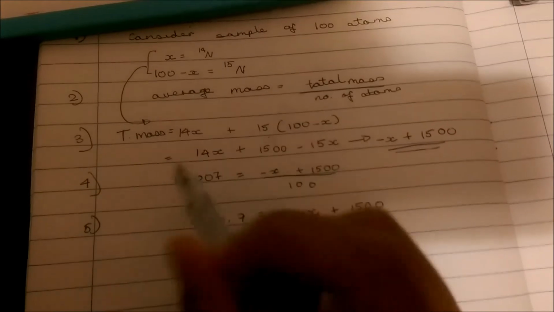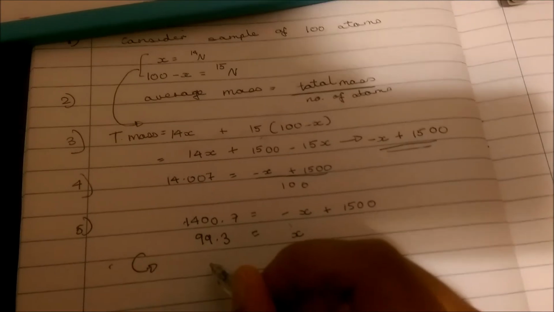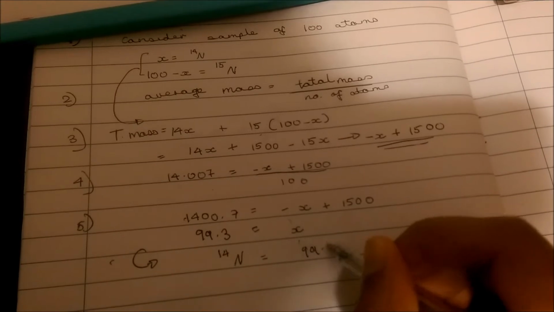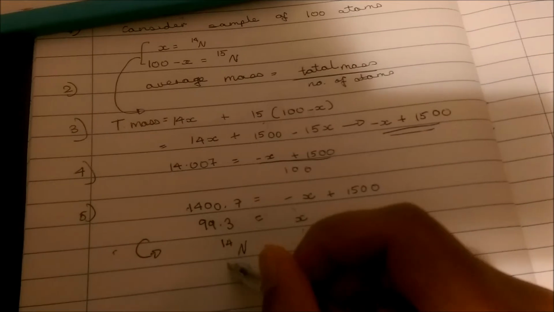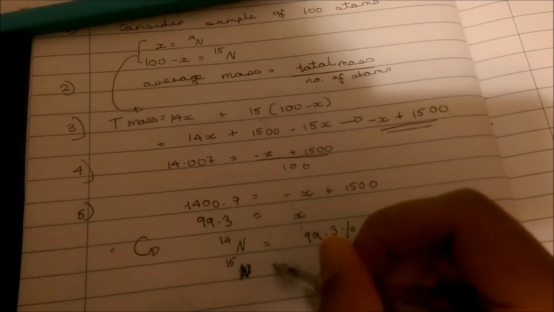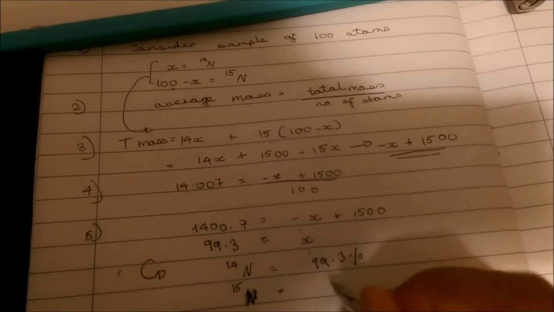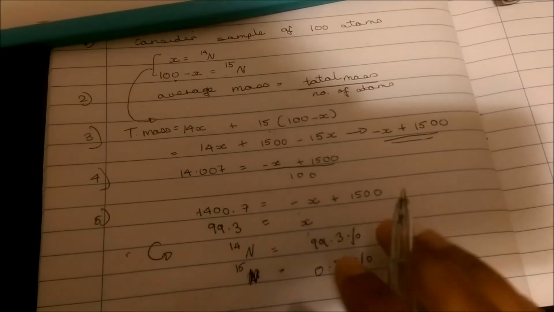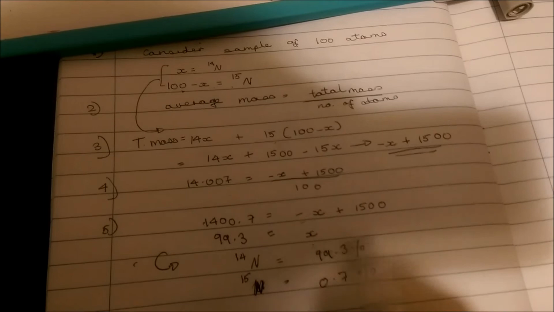So, now, what is x? X is going to be 14N. So we found the percentage abundance for 14N is going to be 99.3%. Now the percentage abundance for 15N is literally, as can be seen from the variable here, 100 minus x. 100 minus 99.3, 0.7%. So there you have it, the percentage abundance for both 14N and 15N.